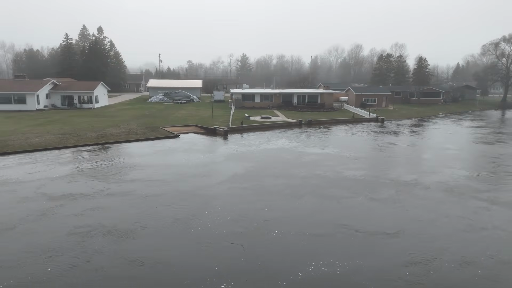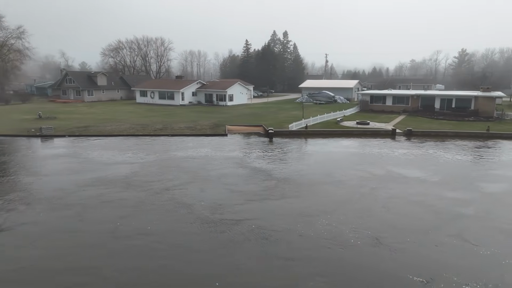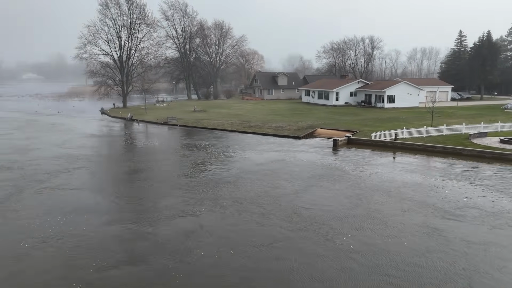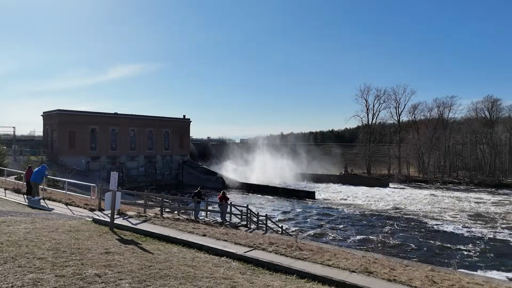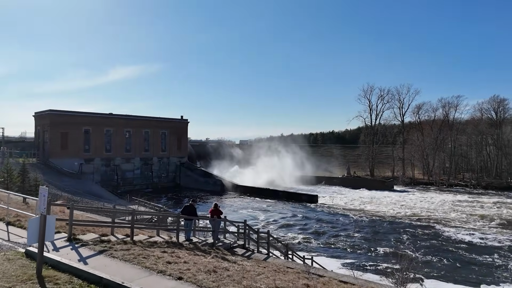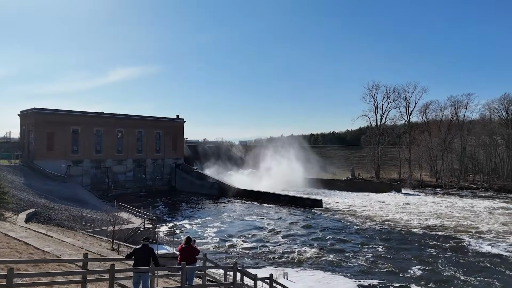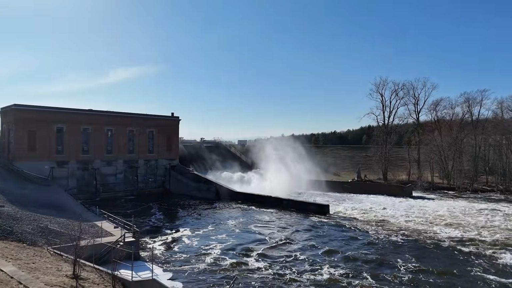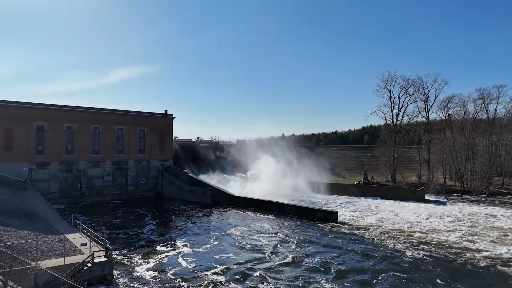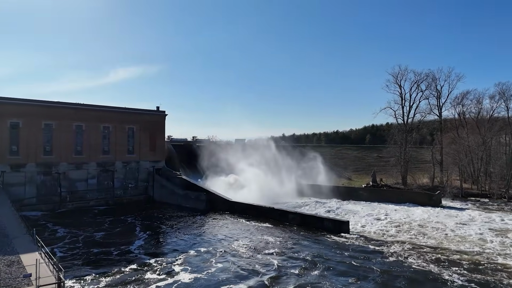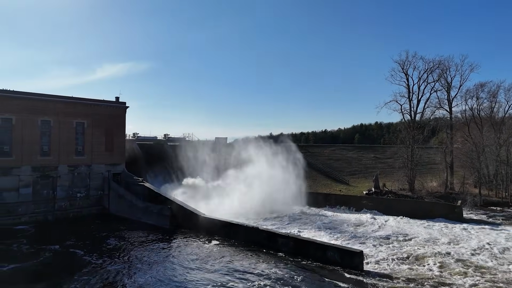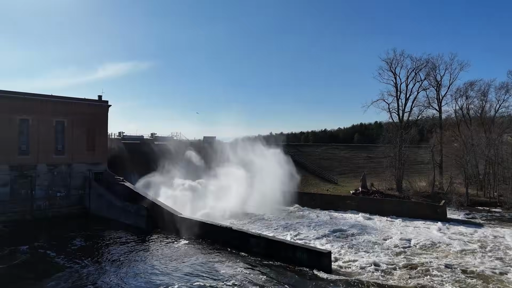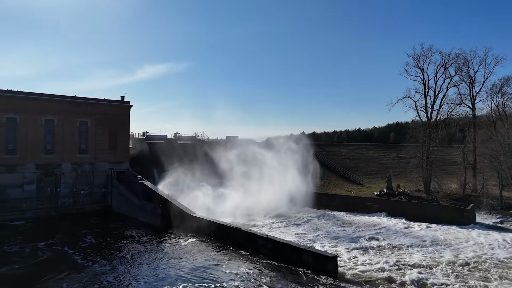So what happens when there is a 24-hour rain event that drops an unprecedented amount of water over the entire watershed? Well, the dams upstream have to release that flood water. And downstream, where all that water is going, the ground is already saturated from those 24 to 36 hours of non-stop torrential rain. And so you get flooding.